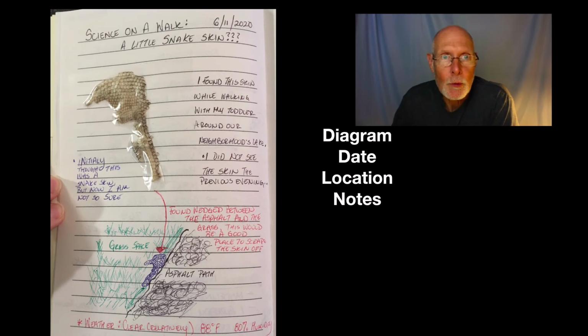This person was on a walk. They found a snakeskin. They included the date, and then they told us where they found it. They were walking along a path in their neighborhood, and they found the snakeskin, and then they picked it up, and then they taped it right in their book. That's a really cool thing to do.